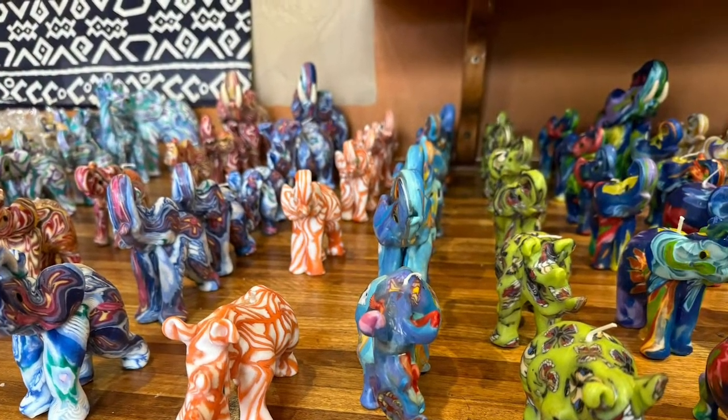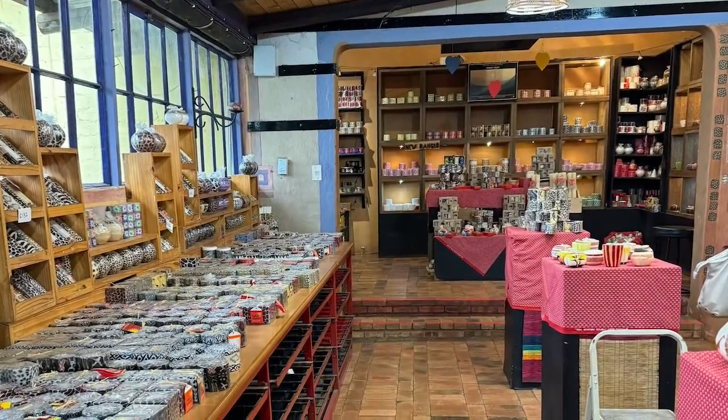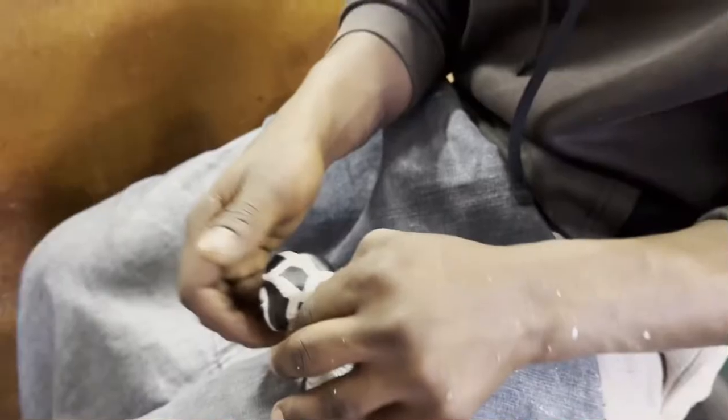So colorful and vibrant and full of energy. They've also branched out into soaps. In fact, when I was there, we bought some soap. Now let me show you the process of how they make the Swazi candles. This is about a 3-minute video. I'm not going to talk, so I haven't turned on the audio, but you'll be able to see how they're made.